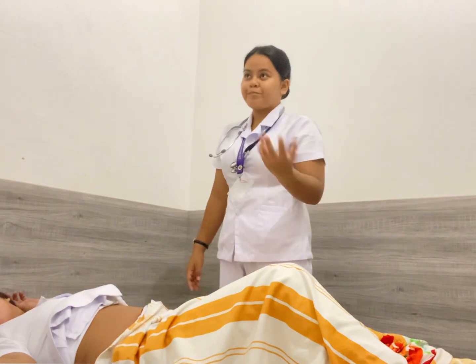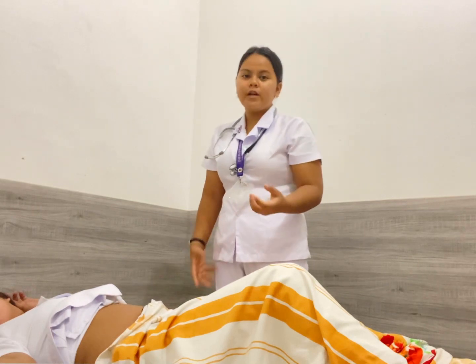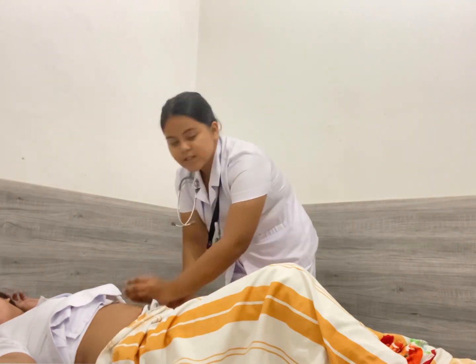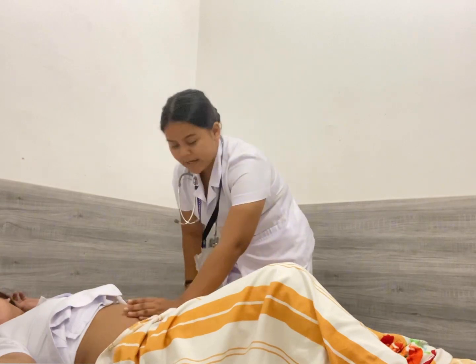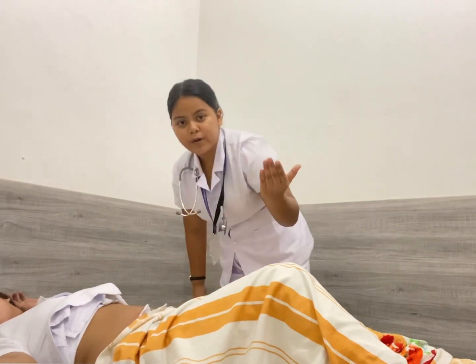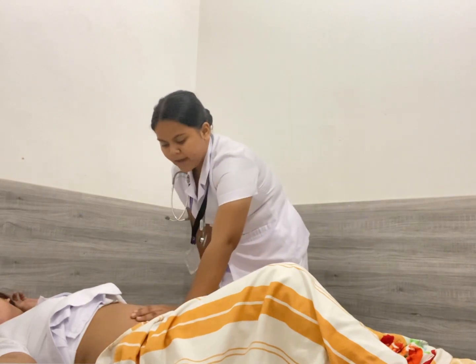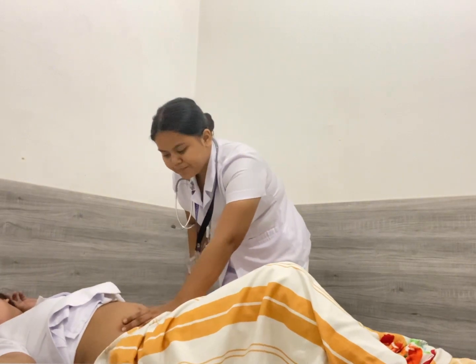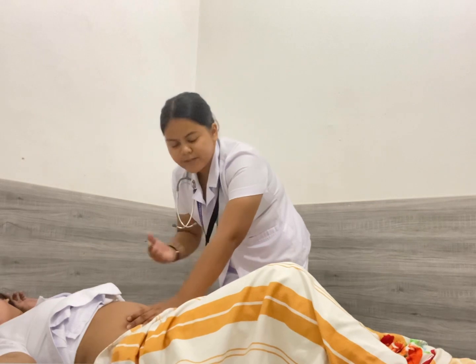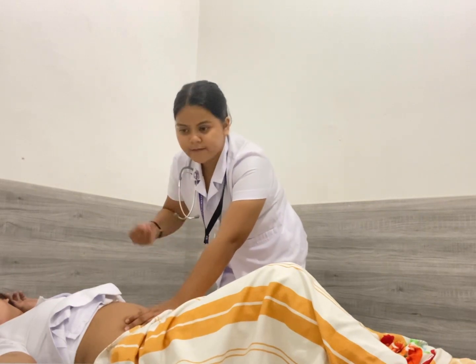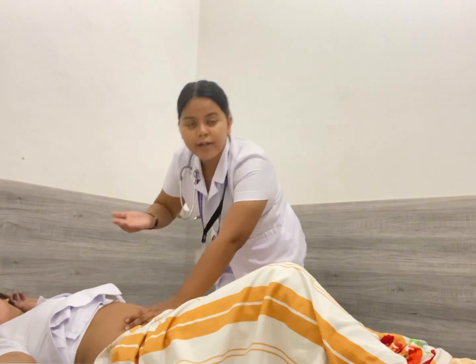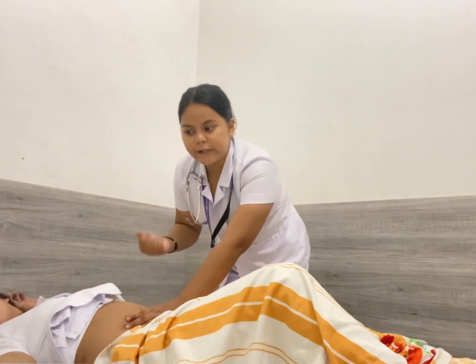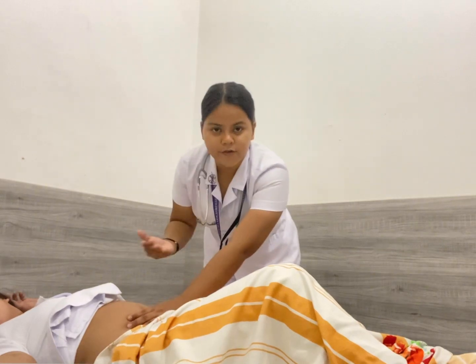We'll proceed to the third maneuver, which is the pollex grip. So, in this maneuver, I am going to grasp the symphysis pubis of the patient or the mother, and then using my right hand, try to determine the presenting part. So, the presenting part, if it is hard and round, therefore it is the vertex or the head. But if it is something that is soft and nodular, then therefore it is the buttocks.